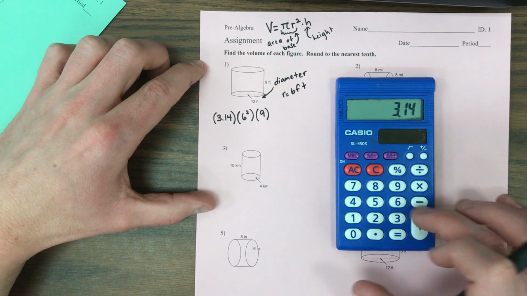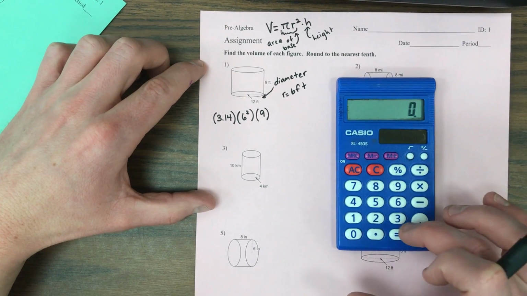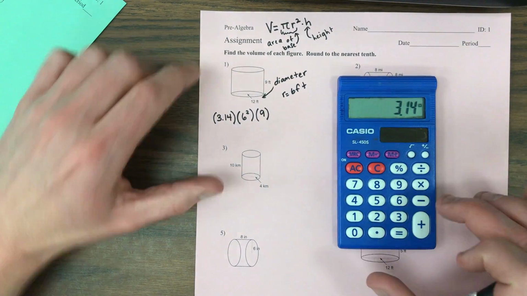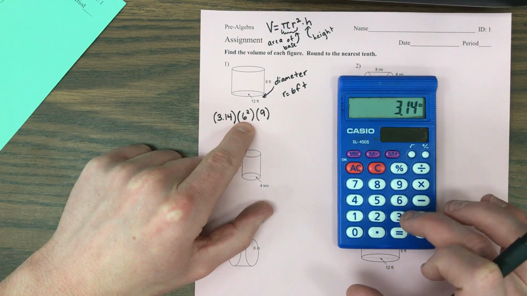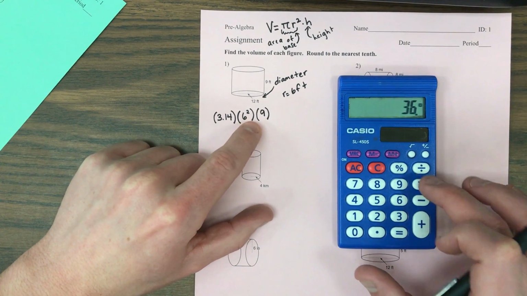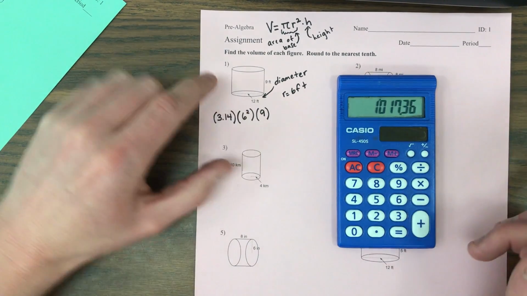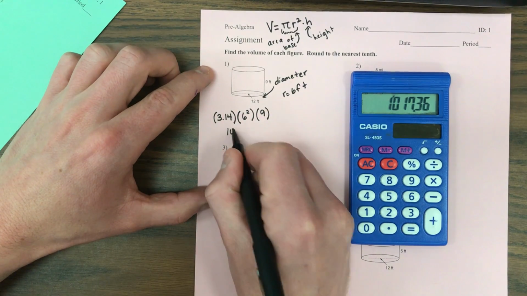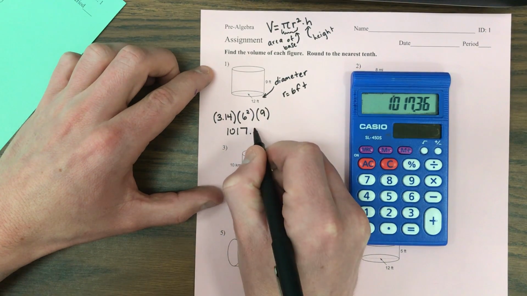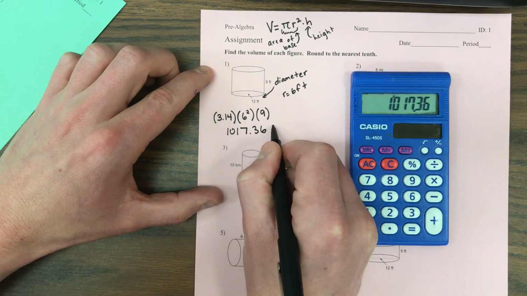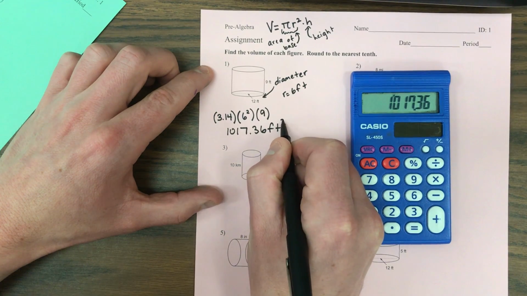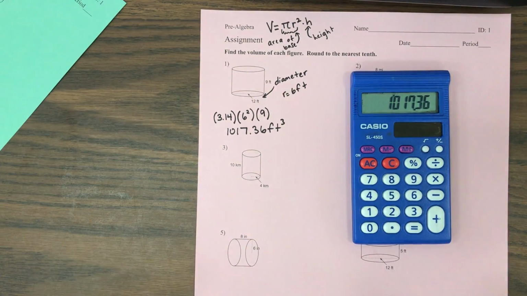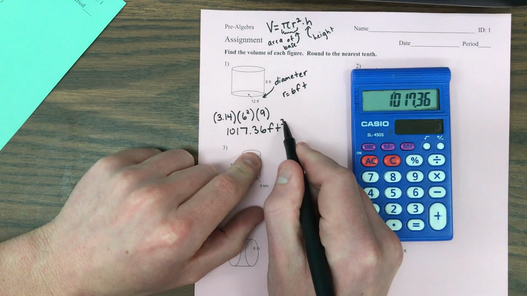Oops, did I mess up? Okay, let me just clear it out. So 3.14 times, I already did 6 times 6, so it was 36. So times 36 and times 9. So I get 1,017.36 feet cubed. It's cubed because this is the third power.